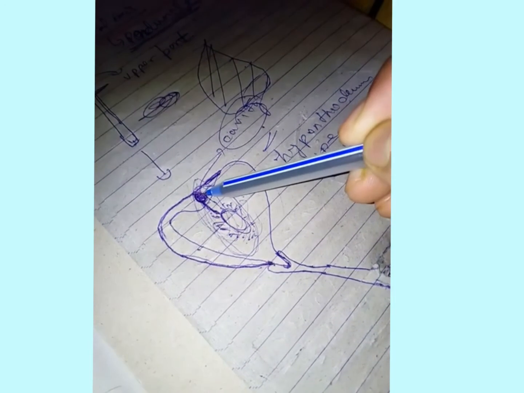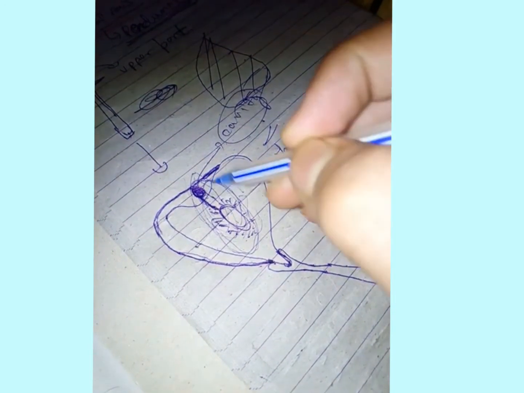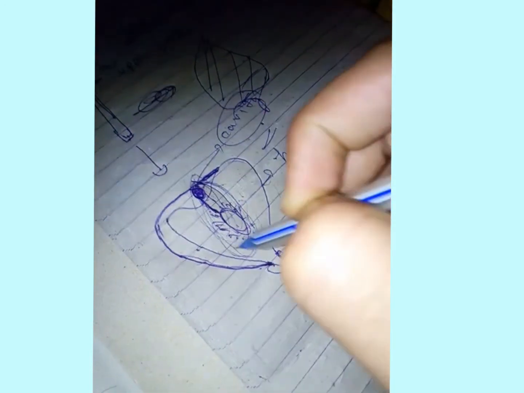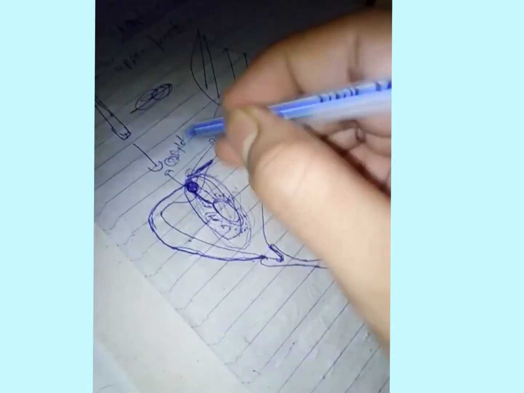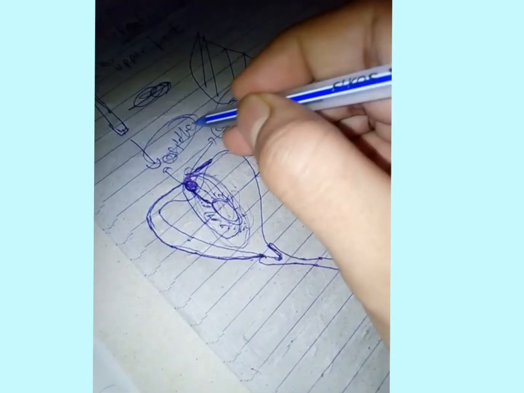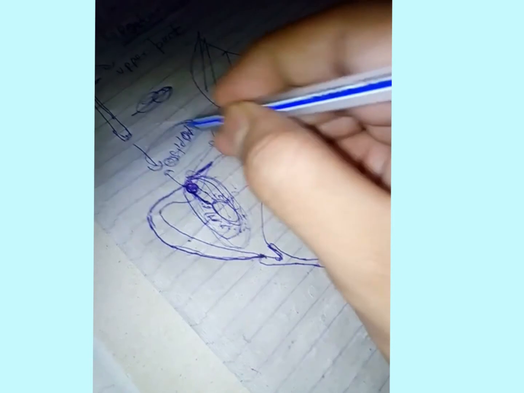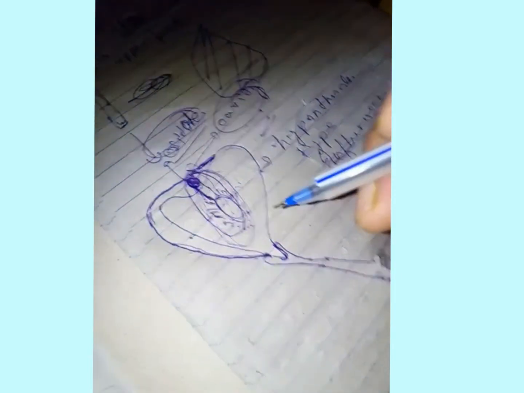The first part of the cavity, this hole is a cavity. This mouth is known as the ostiole.